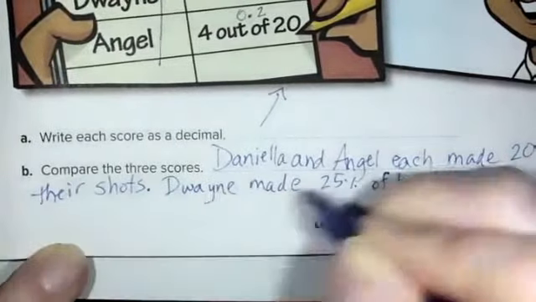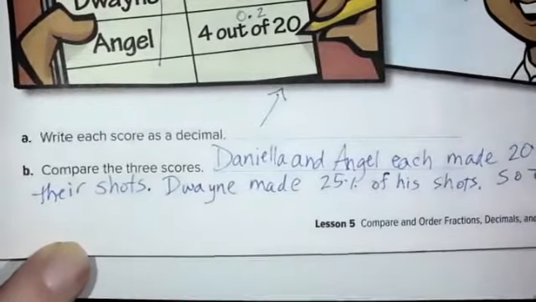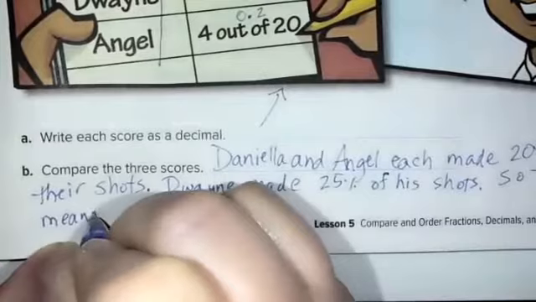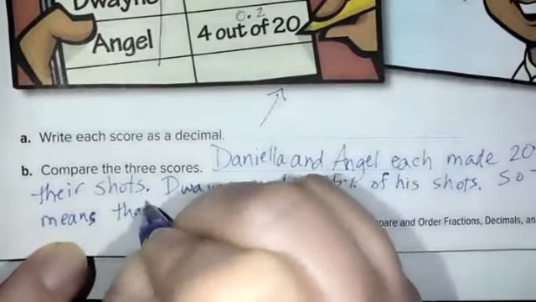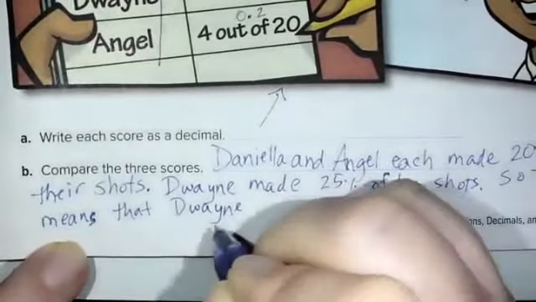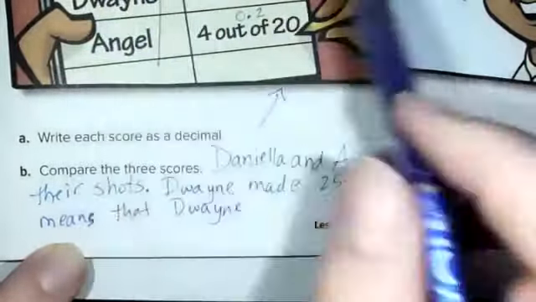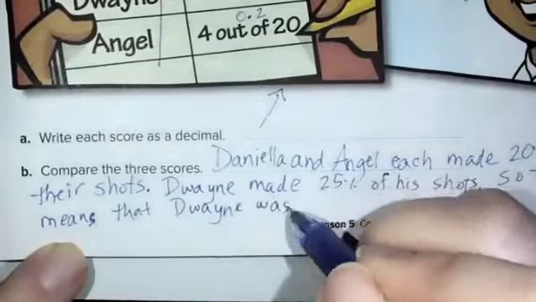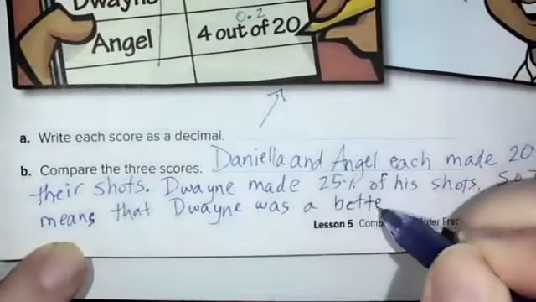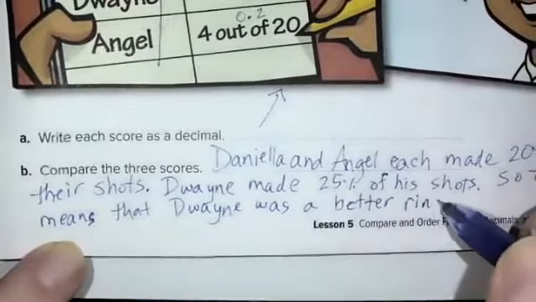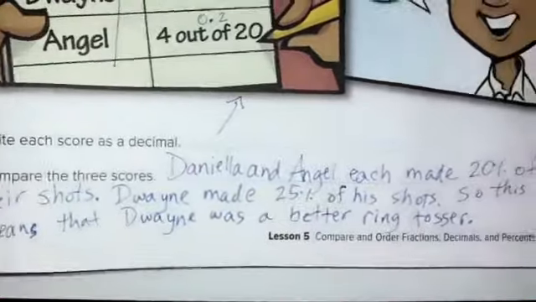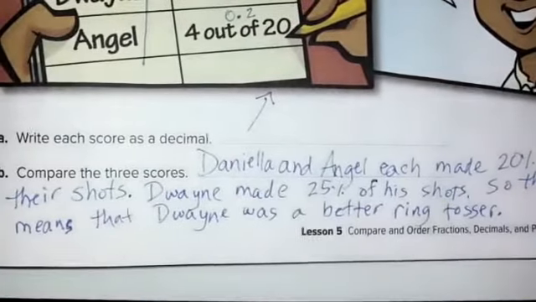Okay, so this means that Dwayne was a better ring tosser, at least in that round. Okay, and so that is page 133.